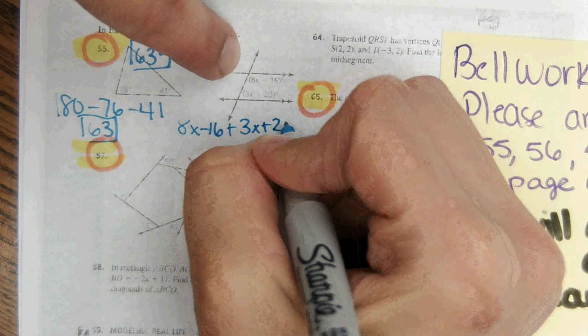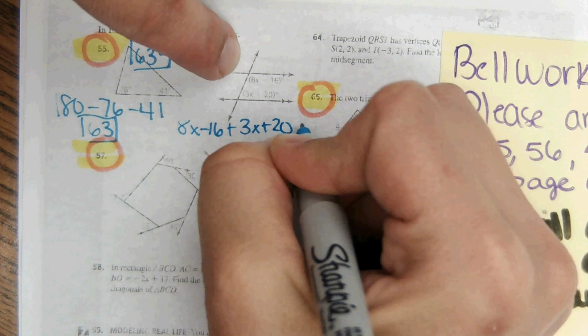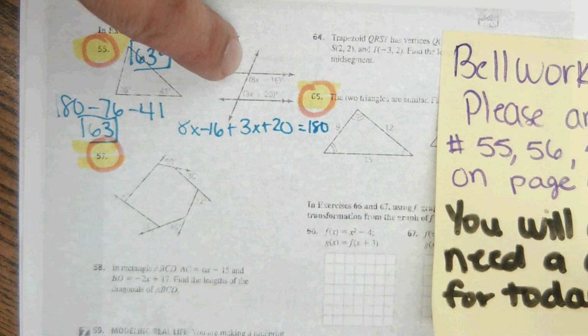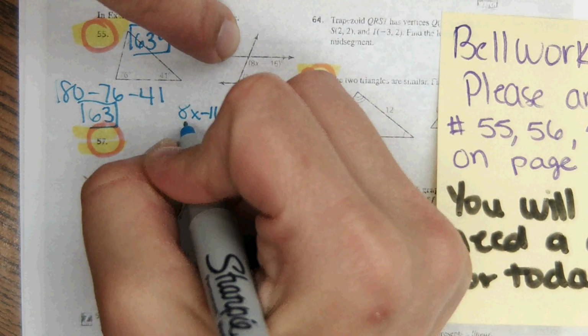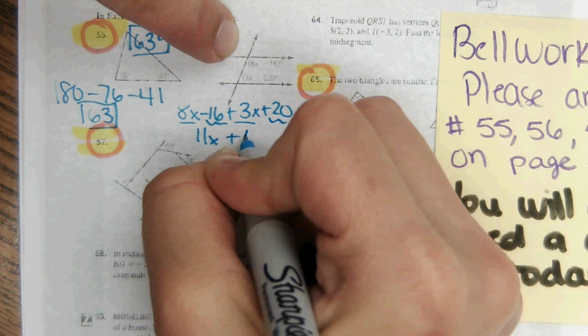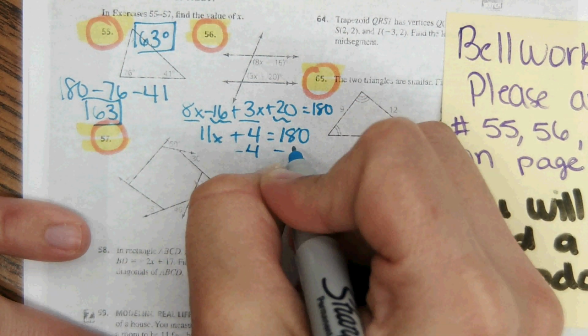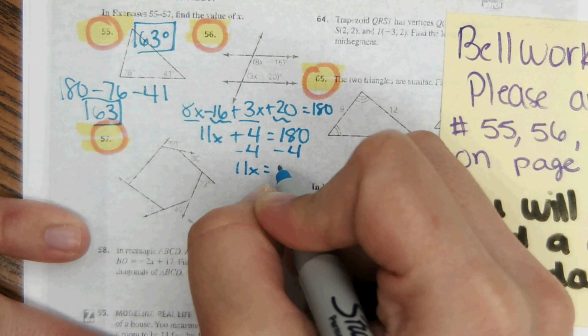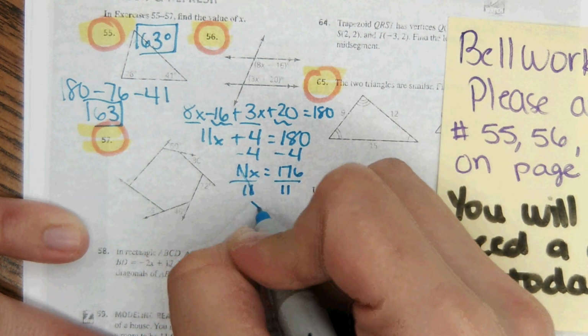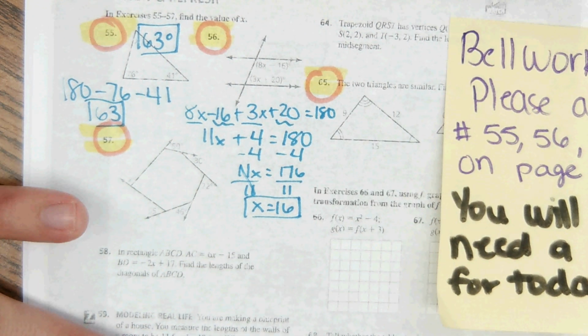Okay. Then 56, these two are consecutive interior angles. They are supplementary. So this plus this equals 180. So you do 8x minus 16 plus 3x plus 20 equals 180, and then solve from there. So combine like terms. And then continue solving. And x equals 16.